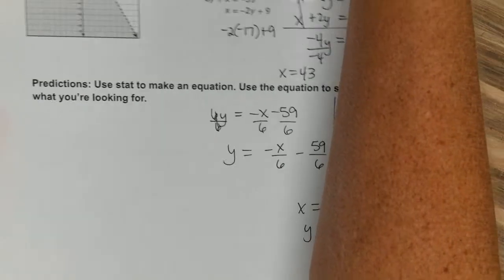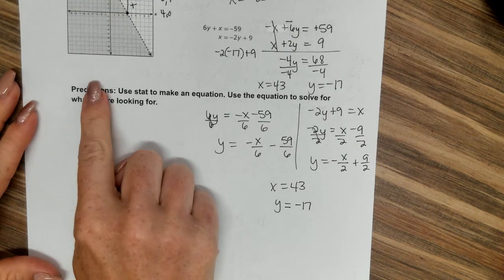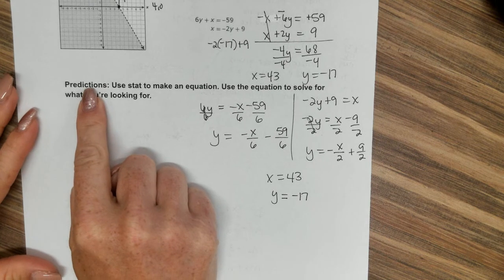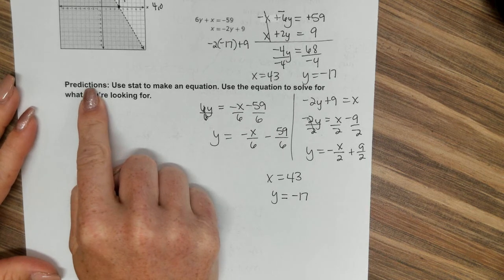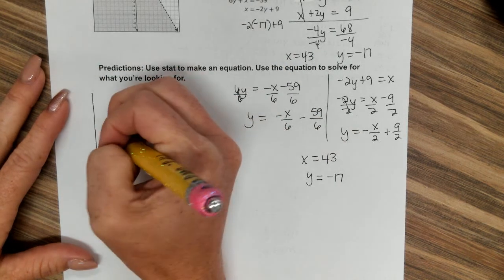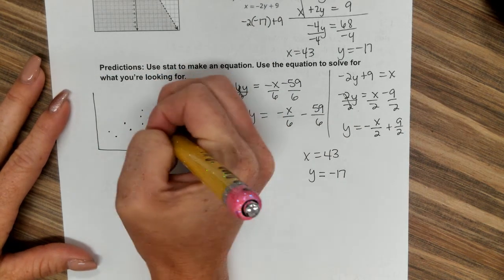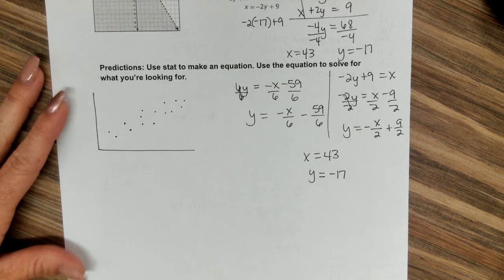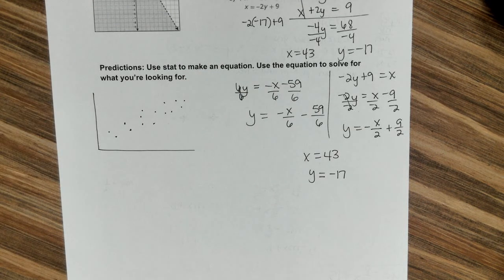The last thing I'm just going to mention, we're not going to do an example, is how to make predictions in scatter plots. If you have a scatter plot, y'all can draw this if you want, you don't have to. If you have a scatter plot like this, that is a linear trend, which means you can write an equation for a trend line.